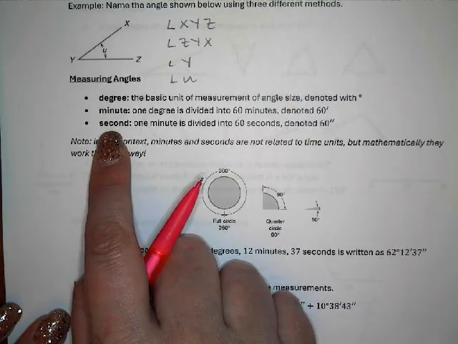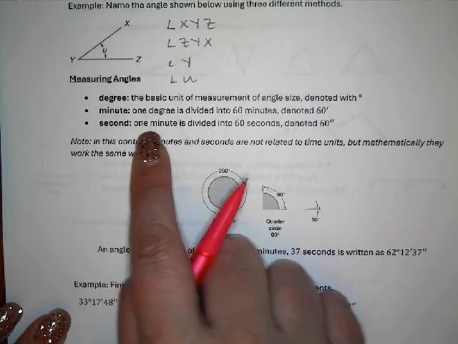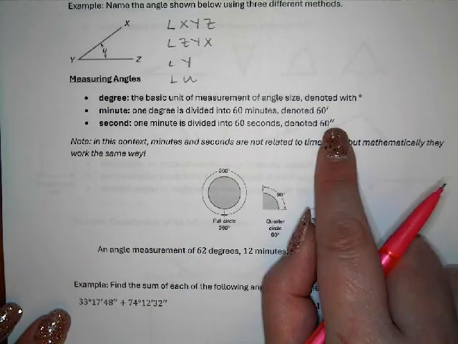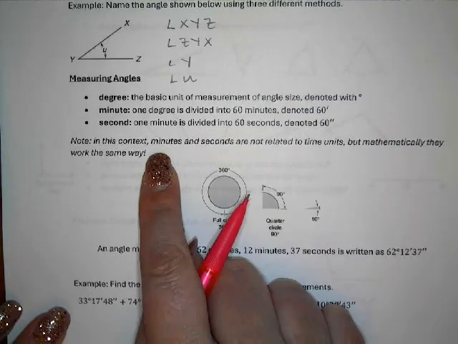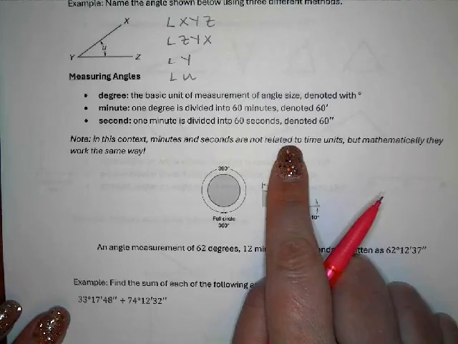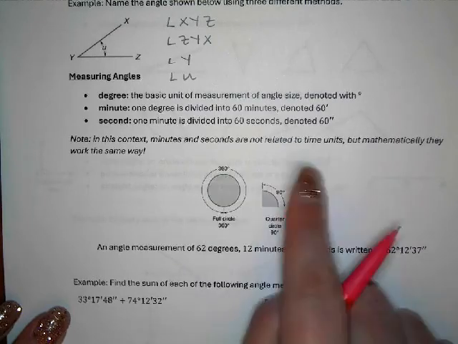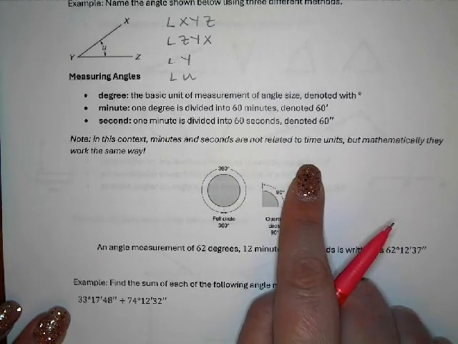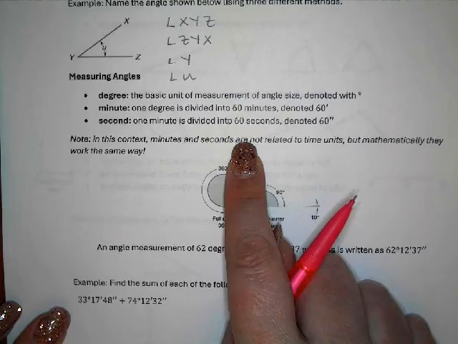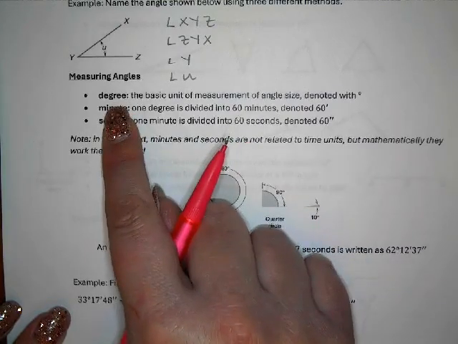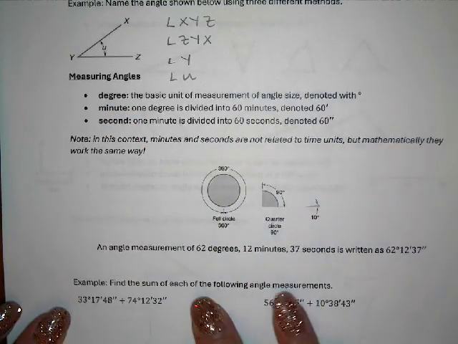If you're getting even more precise, then you can count the seconds. 1 minute is divided into 60 seconds. You denote it with 2 little lines. So in this context, minutes and seconds are not related to time units, but mathematically they work the same way. If you had 70 seconds, you would say that's a minute and 10 seconds. You're talking about degrees, but it still works the same way you think of time numbers.